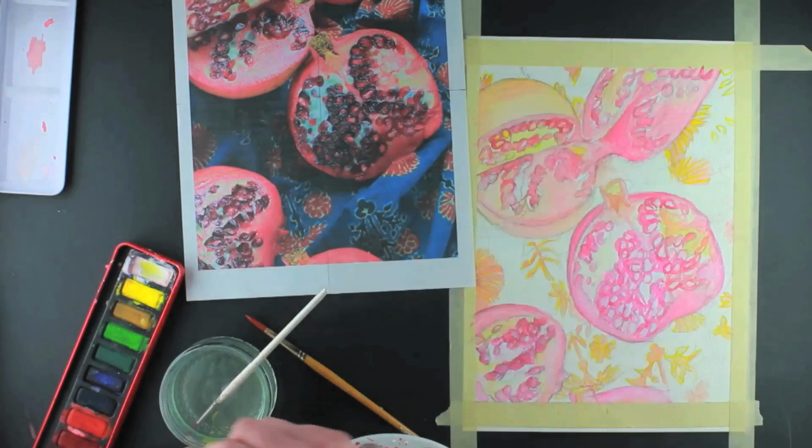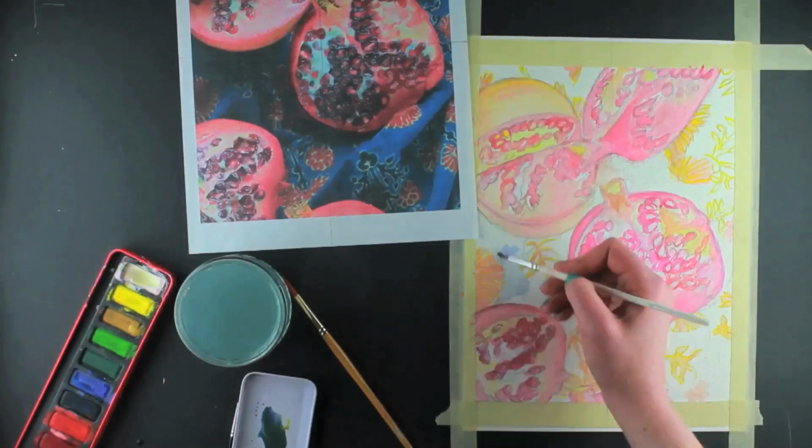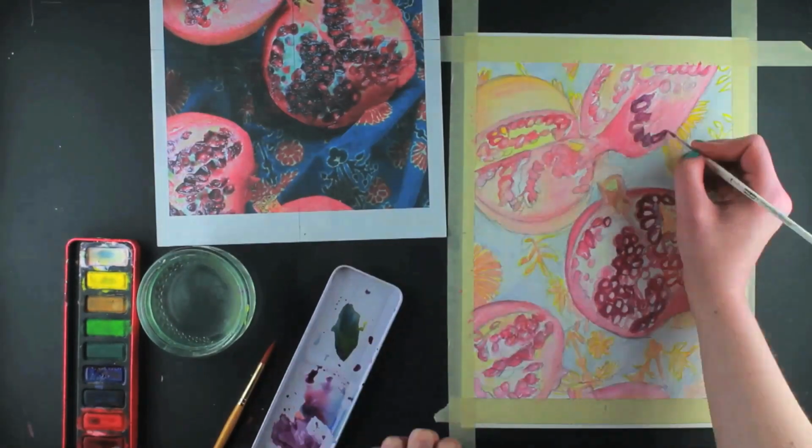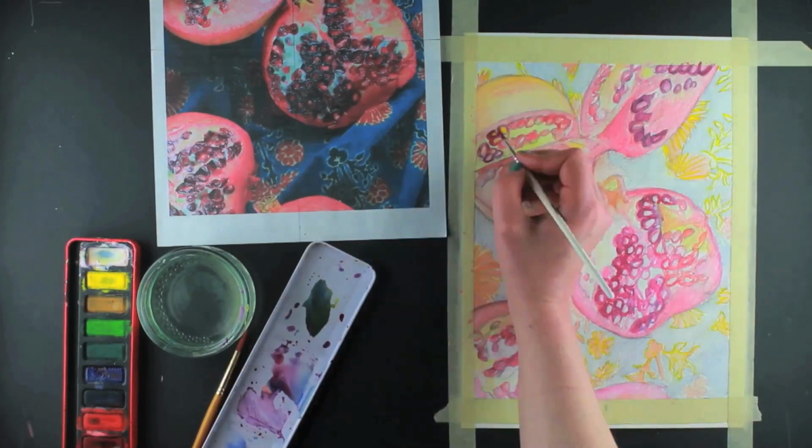I am methodical about the way I add colours. I work from adding the lightest colours to the darkest colours. After the lightest tints, I add the mid-tones, which are pale pinks and oranges.